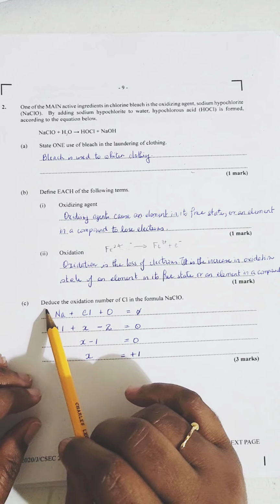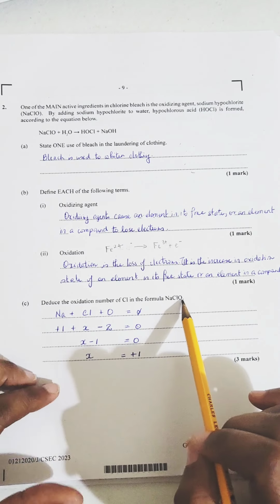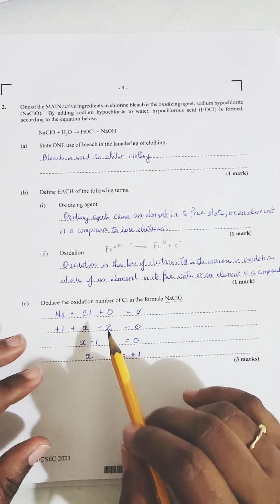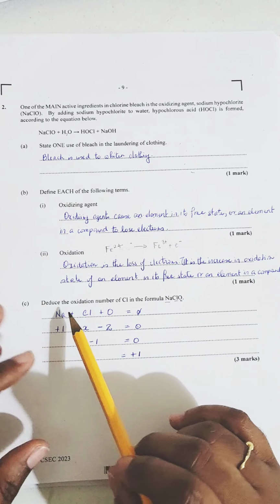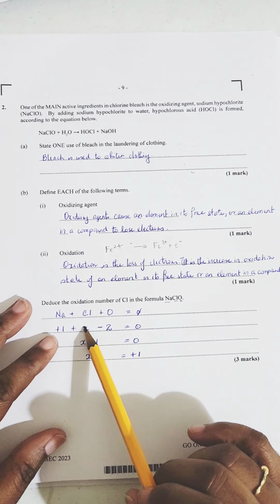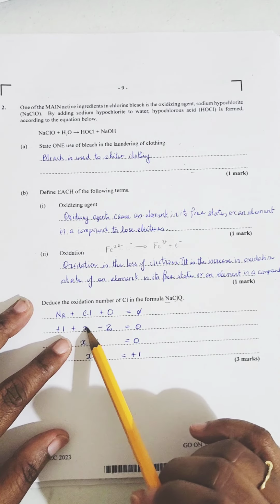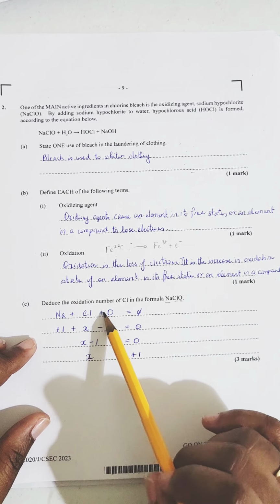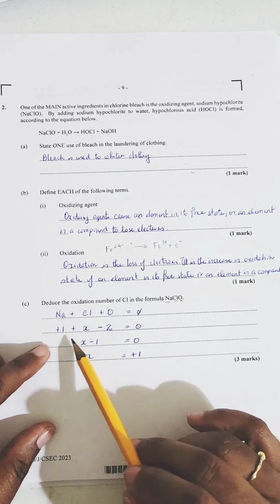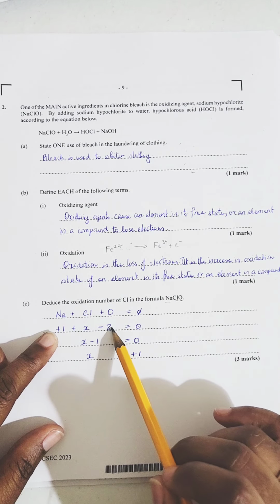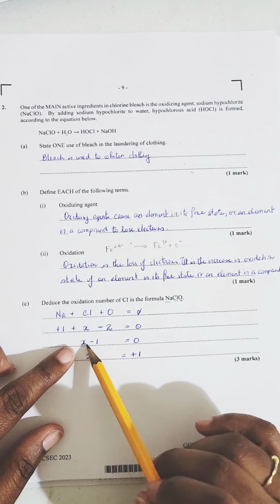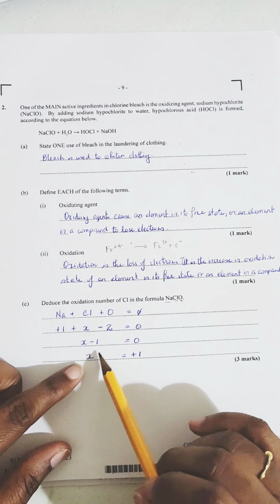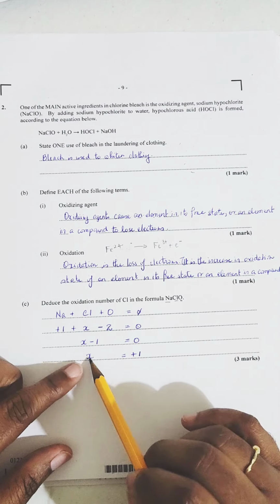Now it says here, deduce the oxidation number of chlorine in the formula NaClO. So you have to write each component separately and put X for what we're looking for. So we know sodium is in group 1, so we'd have a +1 oxidation state. We're looking for the oxidation state of chlorine, so that becomes X. And we know the oxidation state of oxygen is -2, and that would override the positive sign, so you just put -2 down. You add 1 and you subtract 2, you get -1, so you get X minus 1. And then you would add 1 to both sides, and we get X is equal to +1.